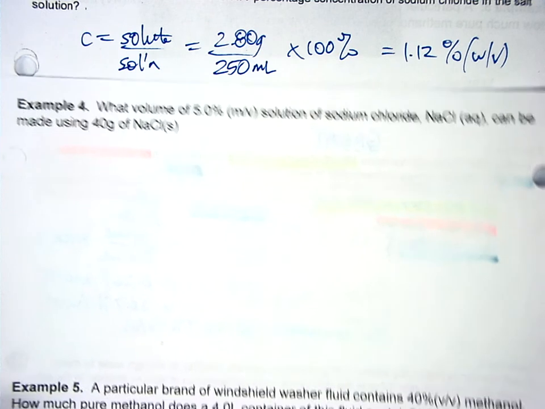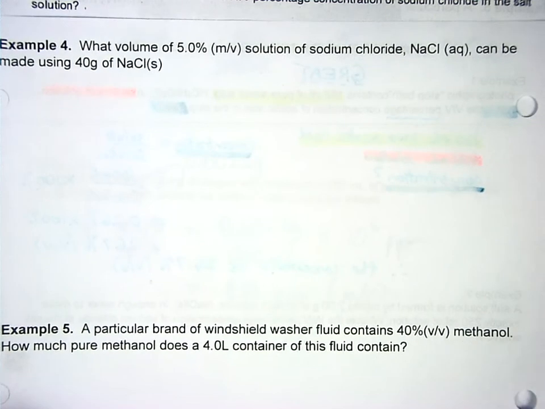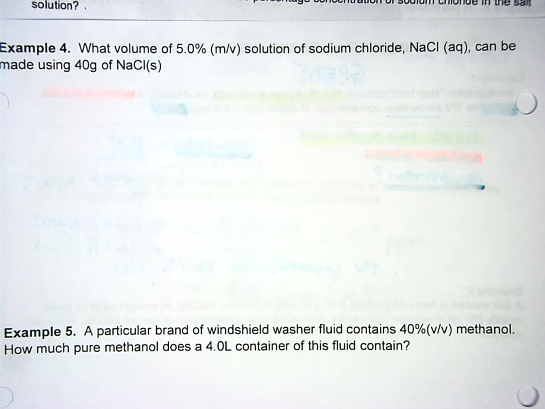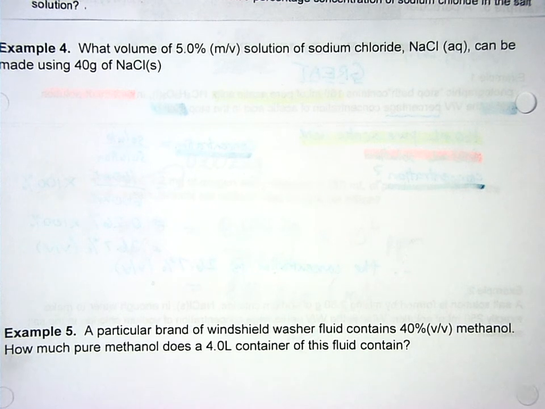Okay, what volume? Now this one's going to require putting stuff into the formula a little bit differently, so we'll concentrate on that for a few minutes. What volume of 5% solution of sodium chloride can be made using 40 grams of sodium chloride? Okay, go ahead and try that. Write down what's given, required. Start looking at the equation as well.